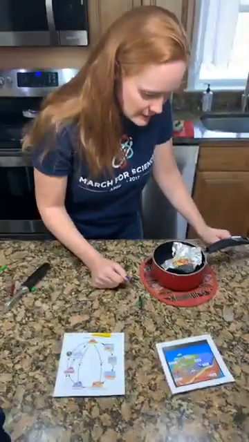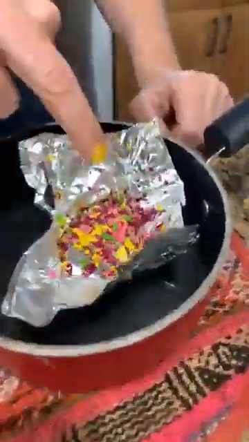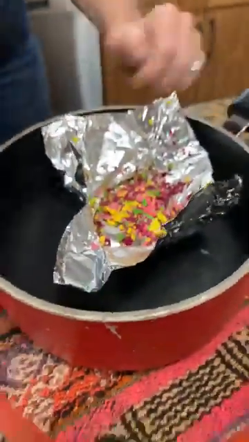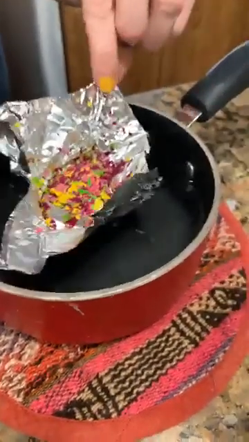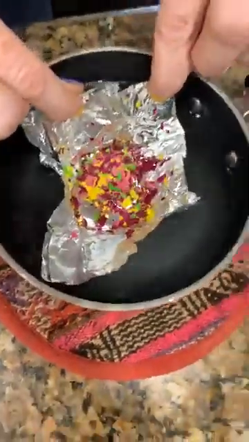Let's see what happens. Oh, come here. Can you zoom in a little bit? See how the rocks, in this case the crayons, see how they're melting in different places? They're melting all together.